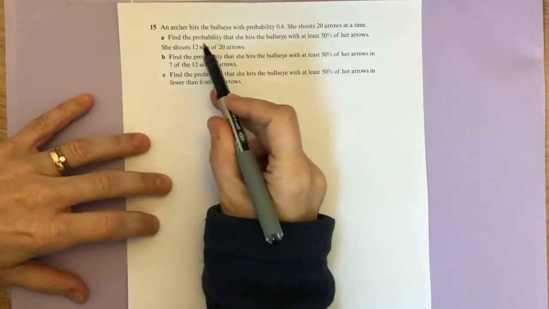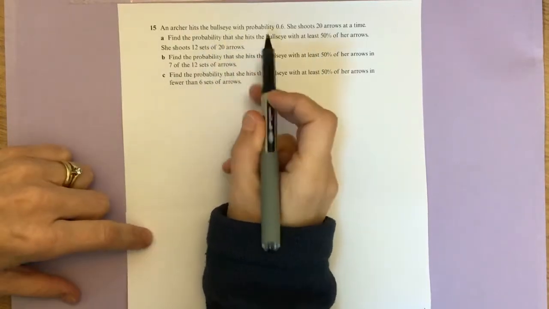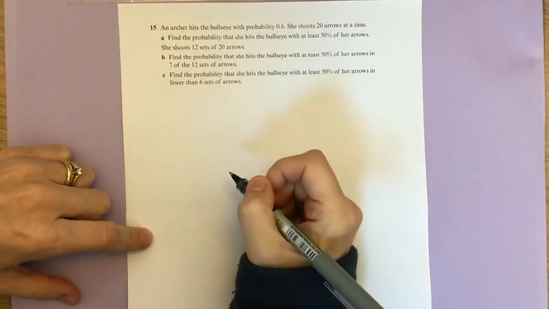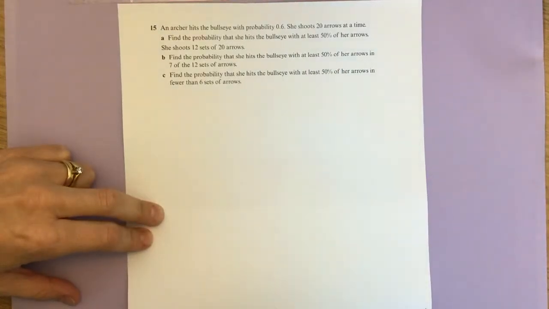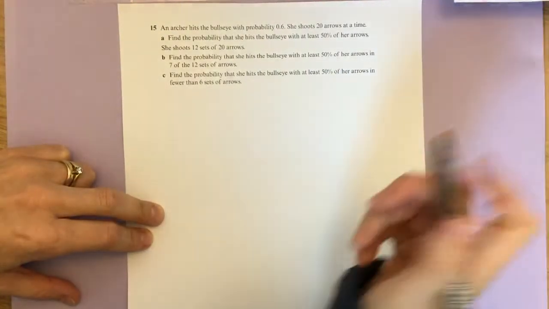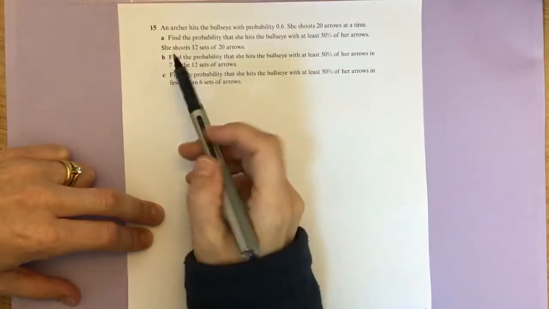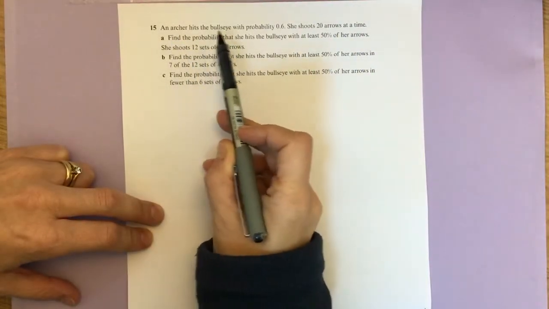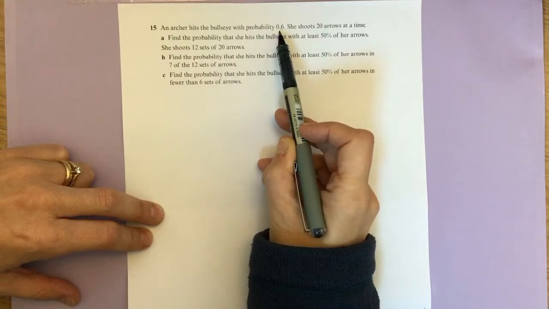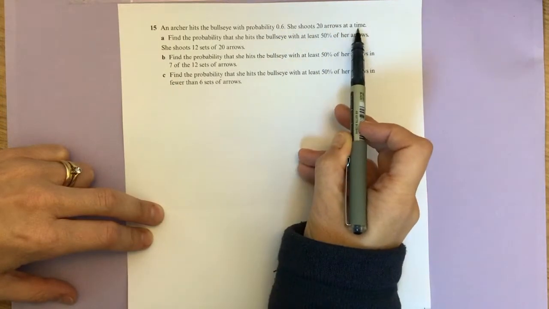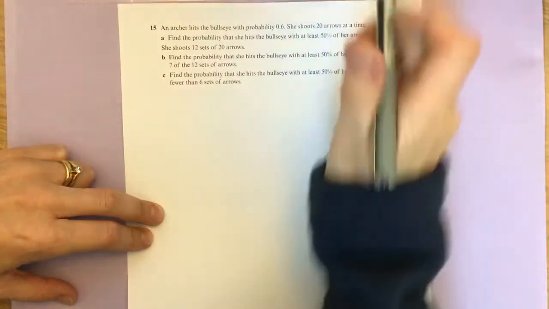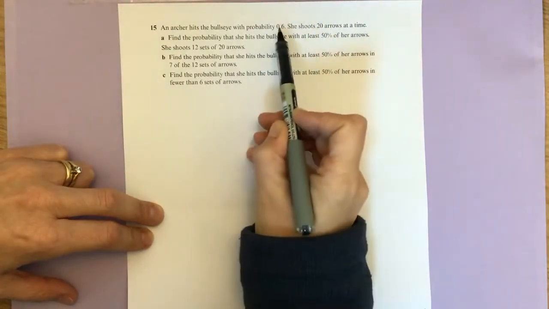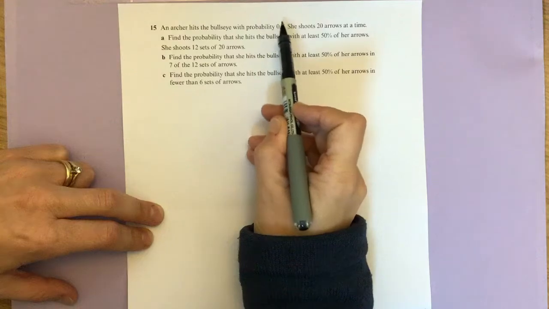So this is question 15 from the mixed exercise, and a few people have asked about this, so I'm going to go through this step by step. Okay, so the first thing to say is that we need obviously to read the question carefully. So looking at this, it says the archer hits a bullseye with probability 0.6. She shoots 20 arrows at a time. So this is definitely a binomial distribution because we've got a fixed number of trials, fixed success.